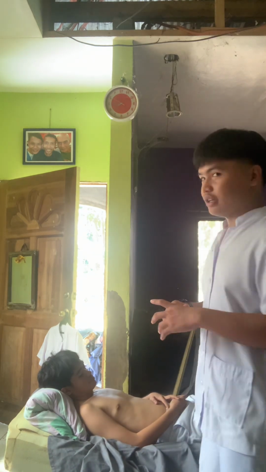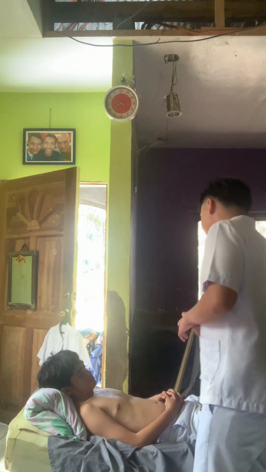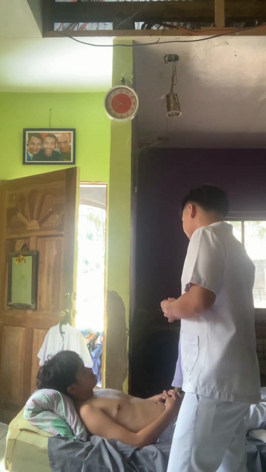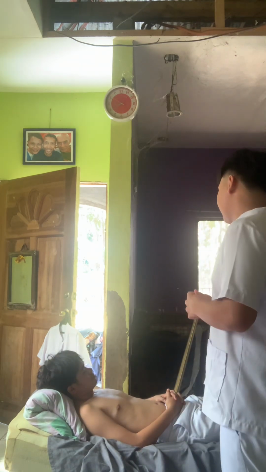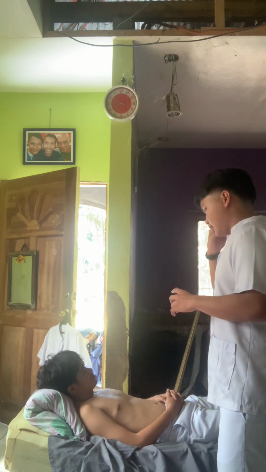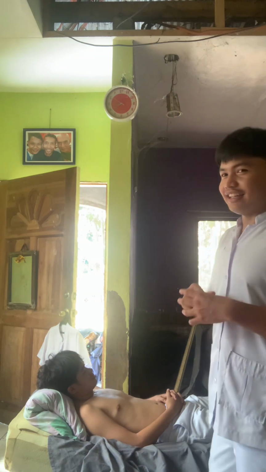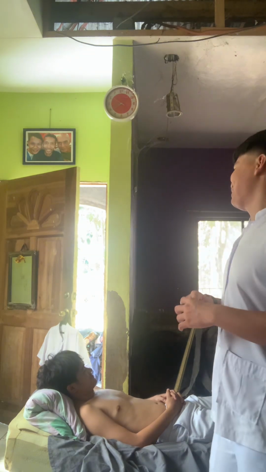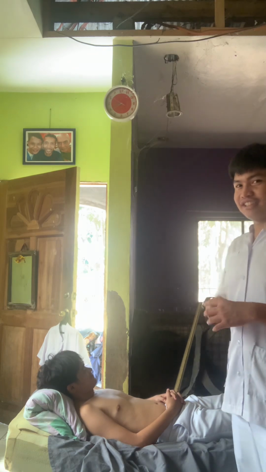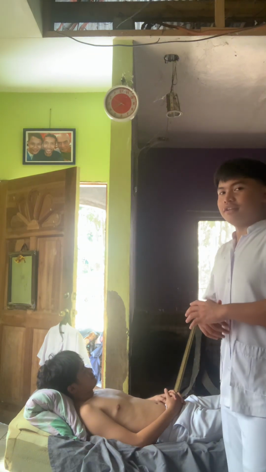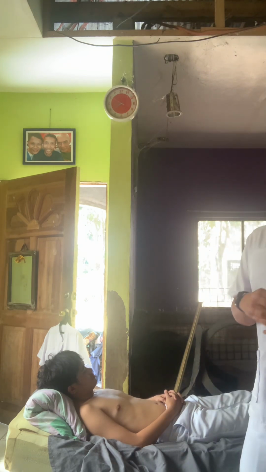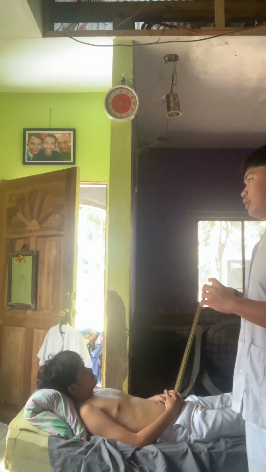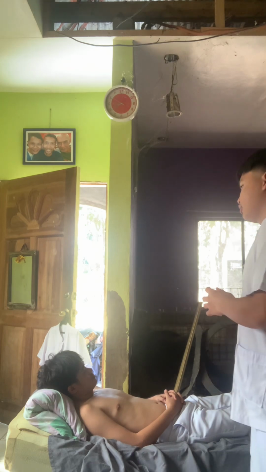And next is to assess for lesions and rashes. The abdomen is free from lesions and scars. And next is inspect the umbilicus. The umbilical skin tone is similar to the surrounding skin tone of the abdomen. And next is to assess the contour of the umbilicus.